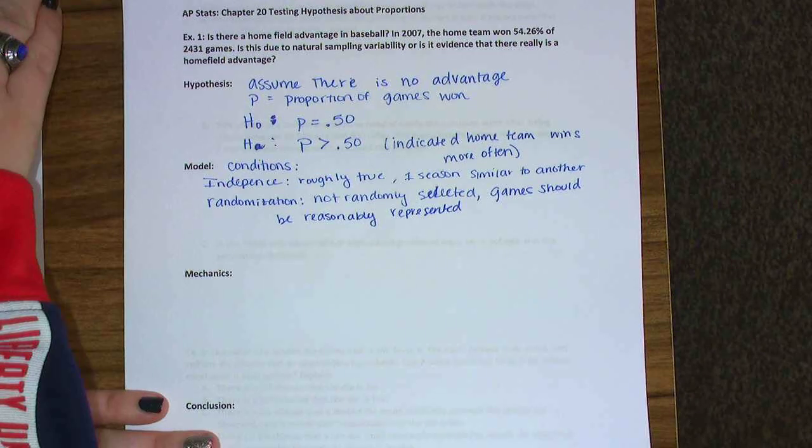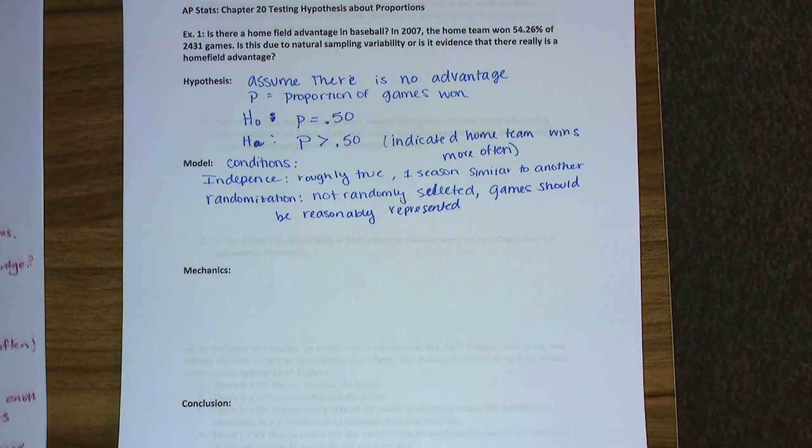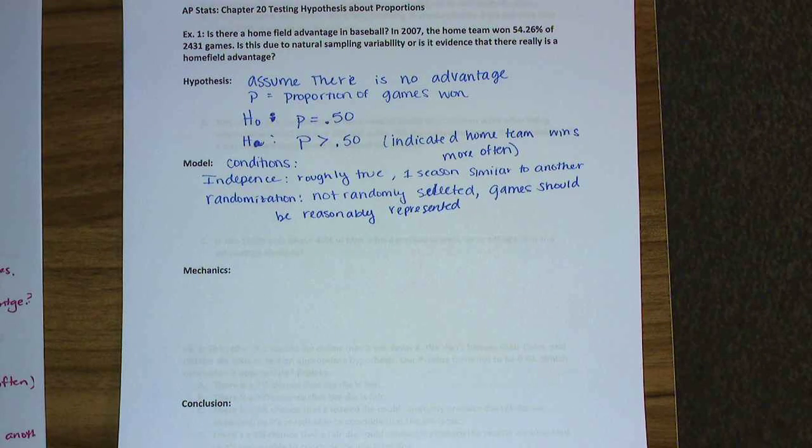I think they play, what, a 162-game season or something like that? I can't remember if it's that or an odd number. But it's approximately even for how many home versus how many away games they play.